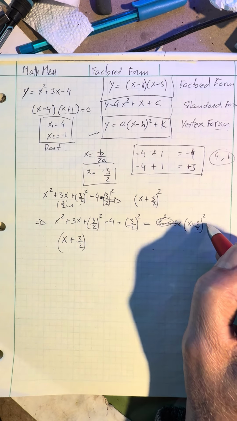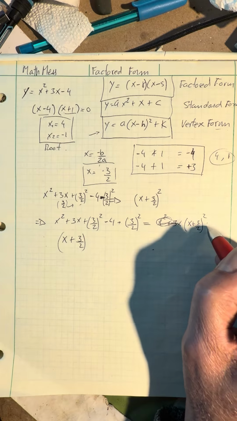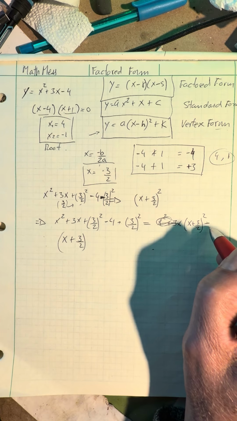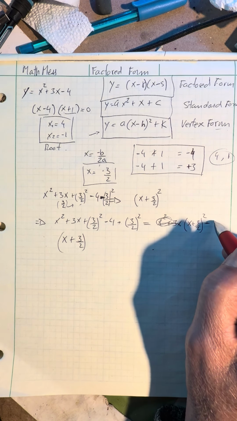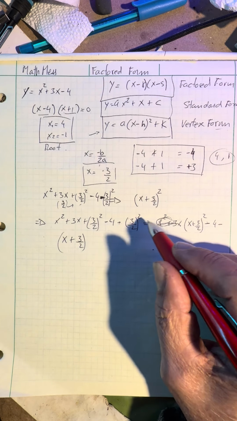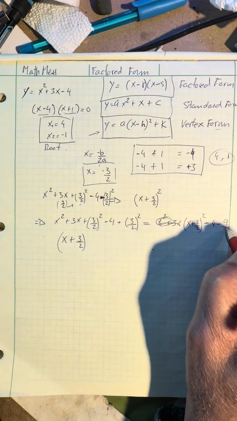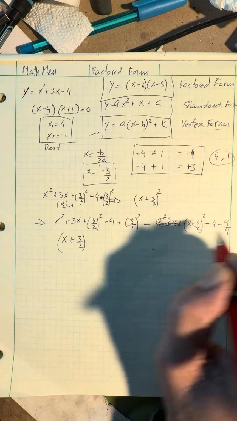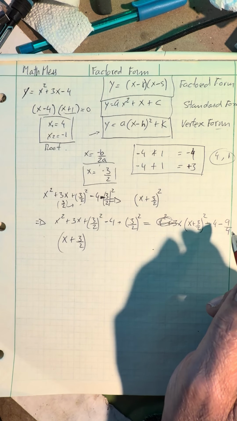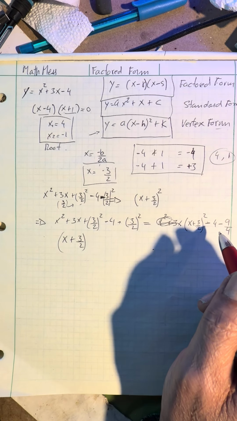And then we are going to put a minus sign here, and put 4 minus the solution for this, which is 9 over 4. 9/4, is that correct?